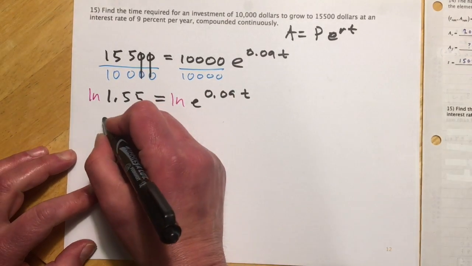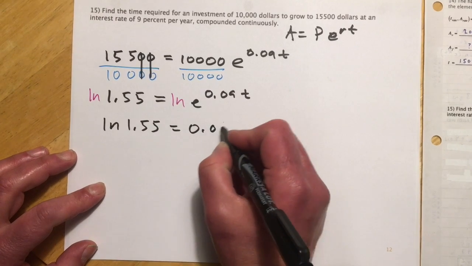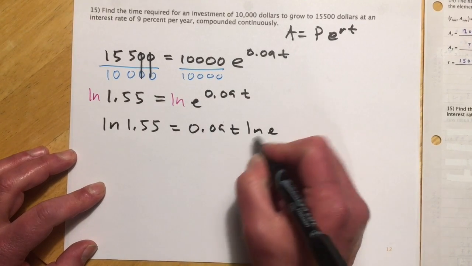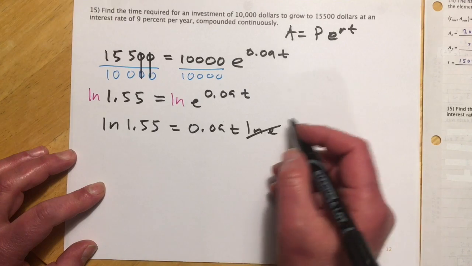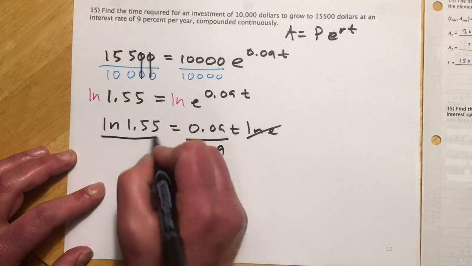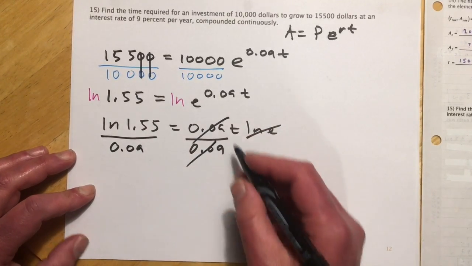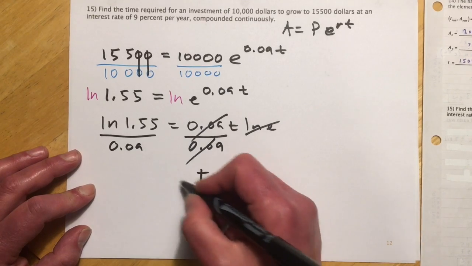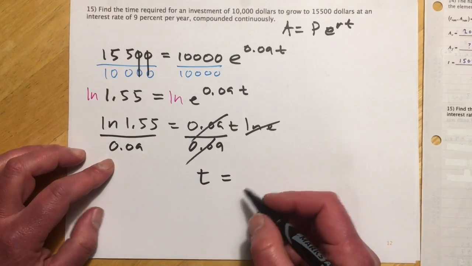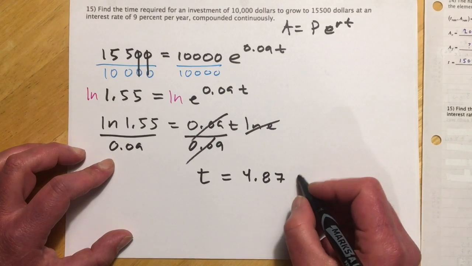Bring the exponent down. ln e is 1, so that drops out. And I just have to divide over the 0.09. And then that gets me t. And when I put this in the calculator, I got about 4.87 years.